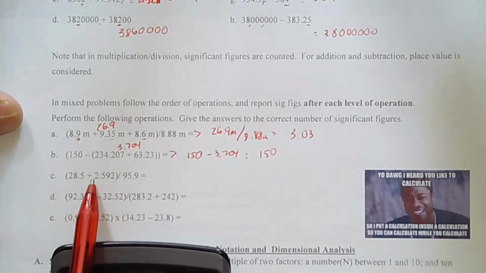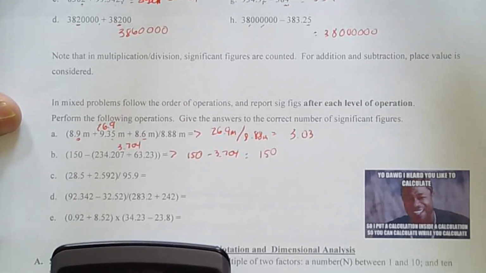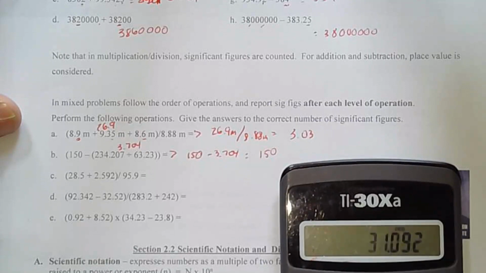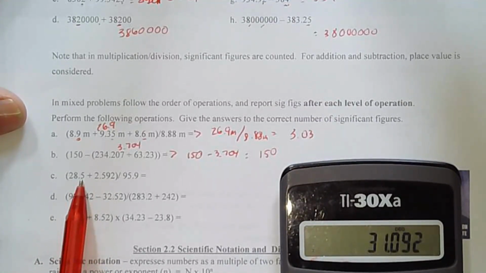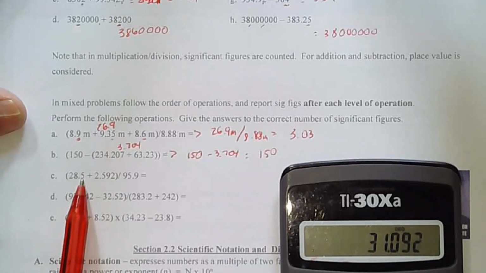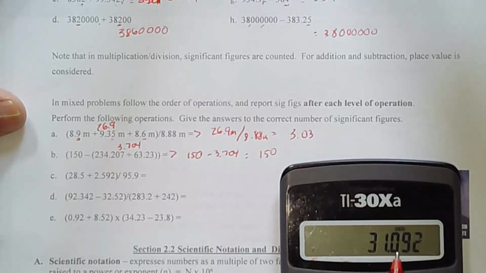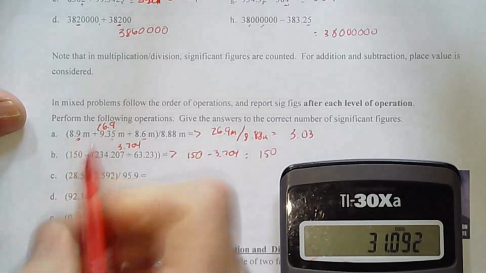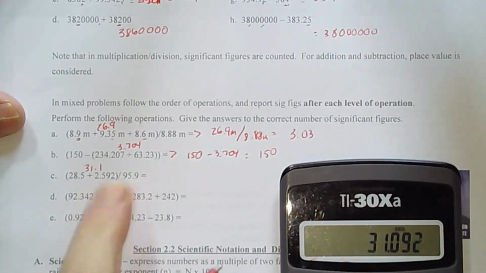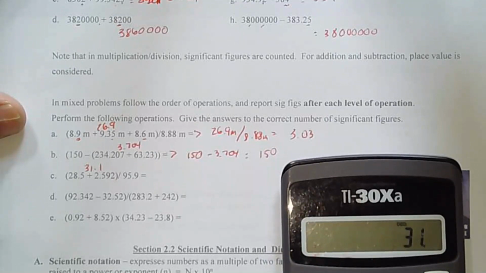Next one, we've got addition and division, so we need to do this in the parentheses first. Calculator says this. We have to remember we're doing addition. Least accurate place value here is the 10th. Here's the 1000th. So we have to round this to the nearest 10th. So we look at the 0, the number behind is a 9, so this part right here is a 31.1. And now we need to divide it by 95.9.